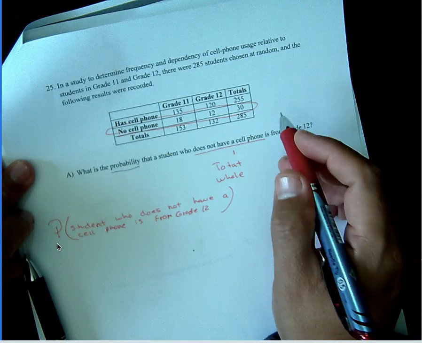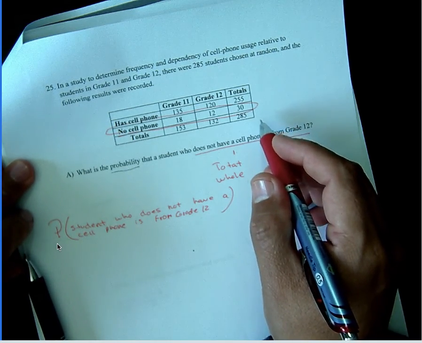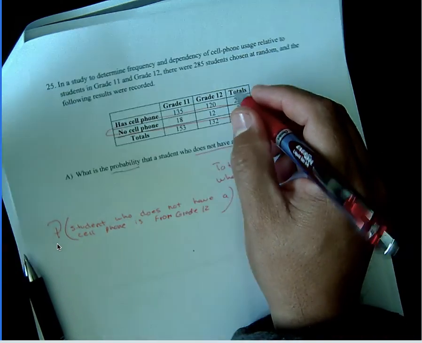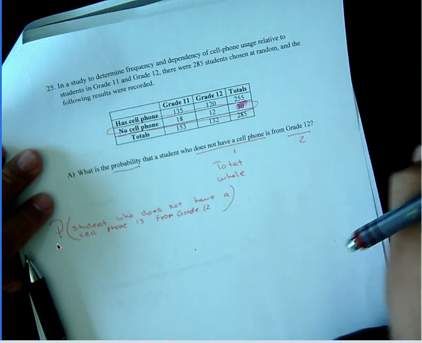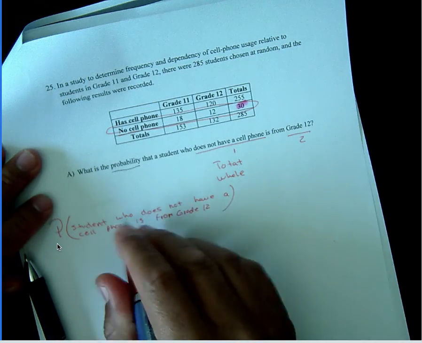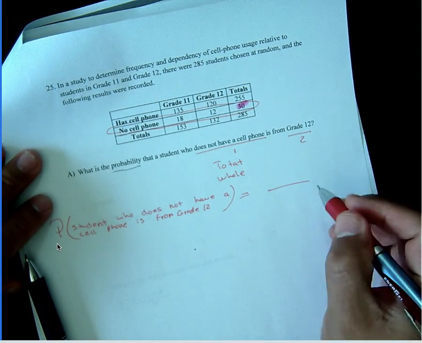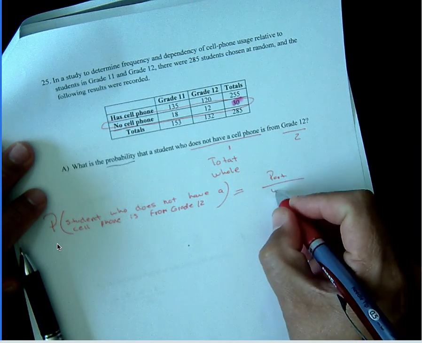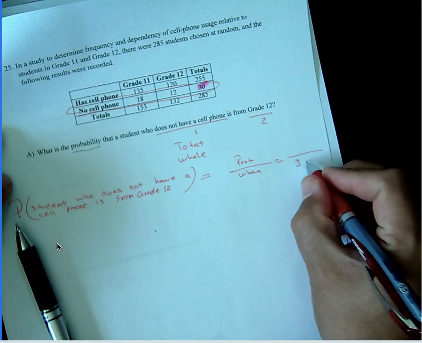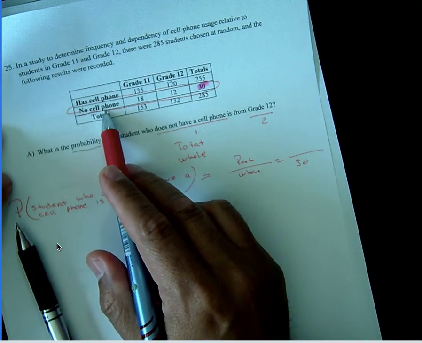Which is this row. What is the total of those students? That's the total, this 30. So this is going to be a fraction, right? A probability. So the part over the whole. The whole would be the 30, right? Because they're talking about does not have a cell phone.